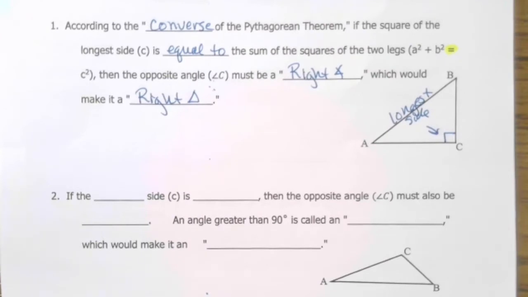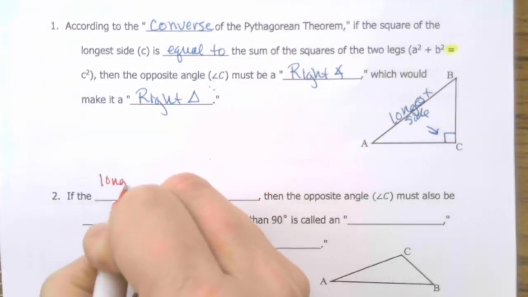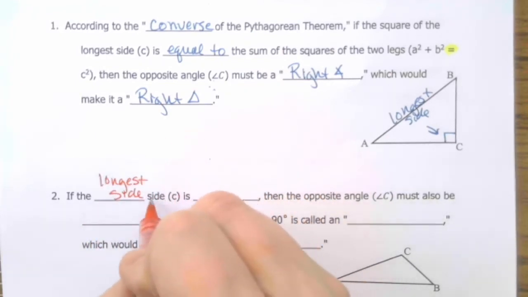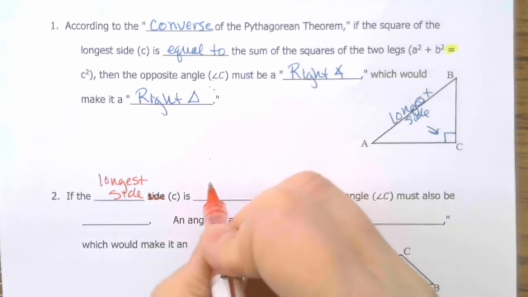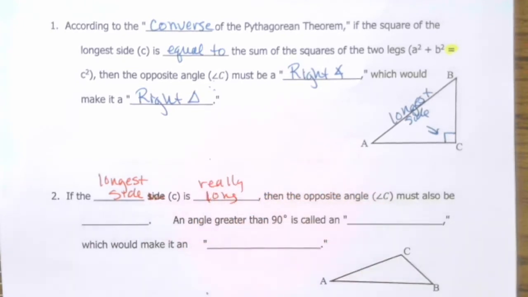Okay, here's situation number 2. If the longest side, C, is really long, like this one here, see how this side AB is really long? It's not just a little bit longer, it's lots longer than the other two.